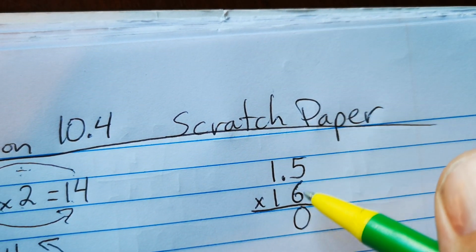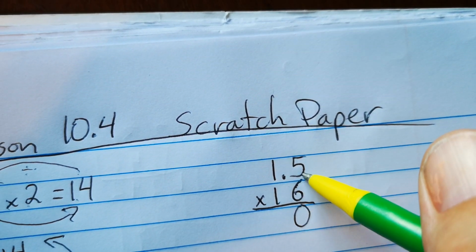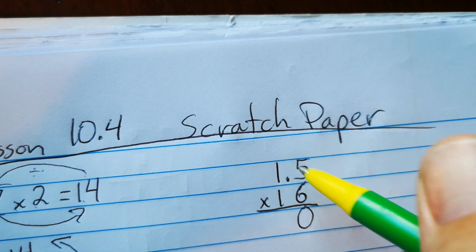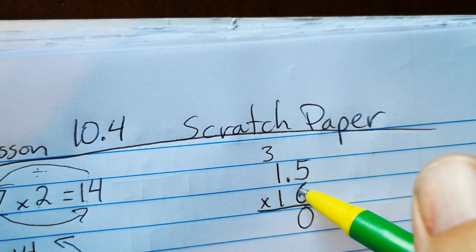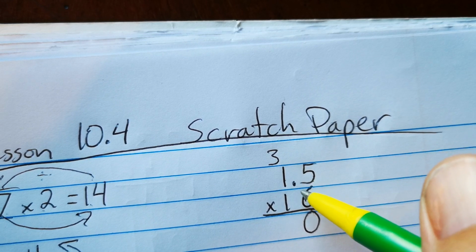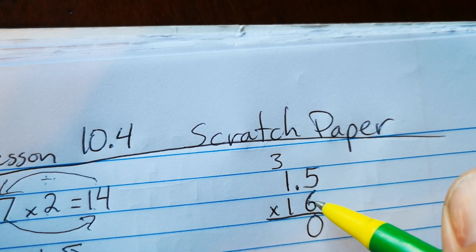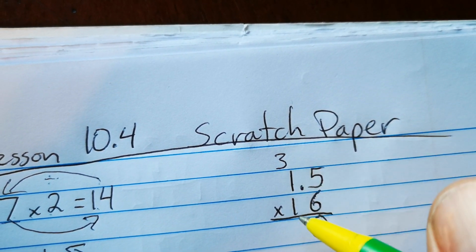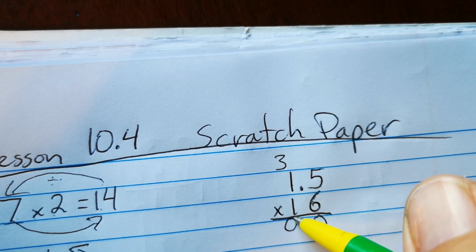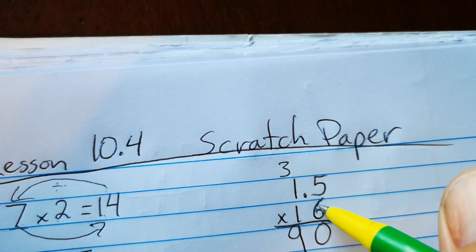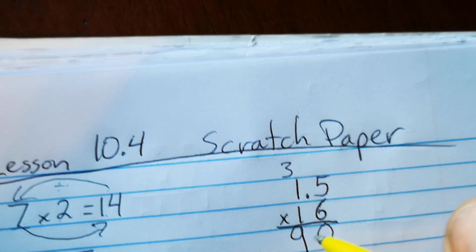6 times 5, I always start in the ones column. 6 times 5 is going to be 30. That's why I put the 0 down, carry the 3. 6 times 1, of course, is the same. Any number times 1 stays the same. And then I add the 3, so I have 6 plus 3. So 90. So 6 times 15 gives me 90.